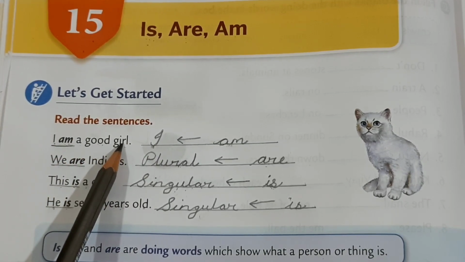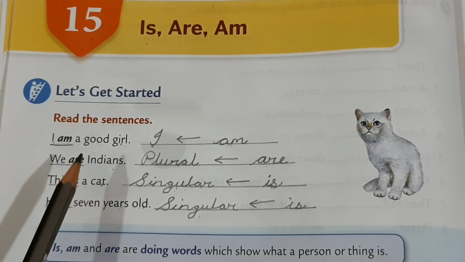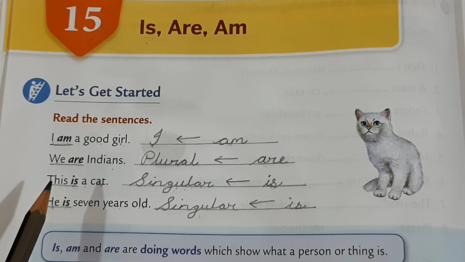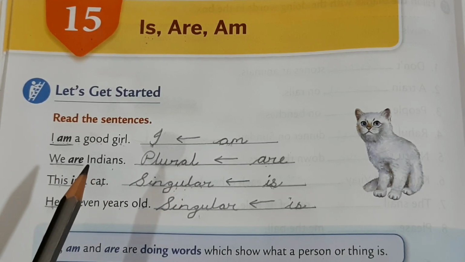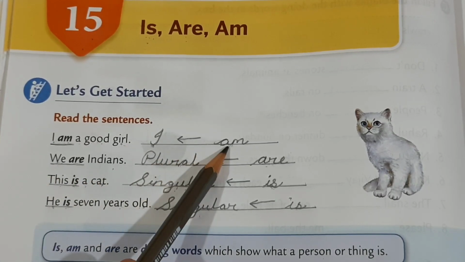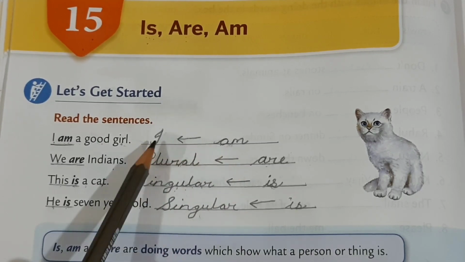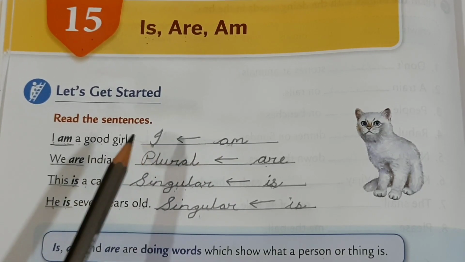It shows that you are talking about your own self, that you are a good girl. You can also say I am a dancer, I am a singer. But whenever you talk about your own self, you always use am with I. Remember this.